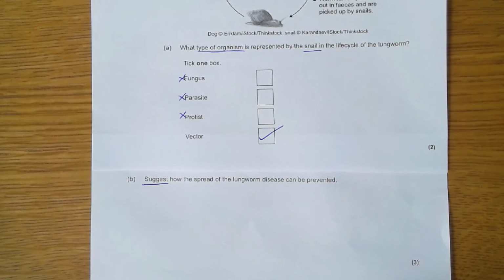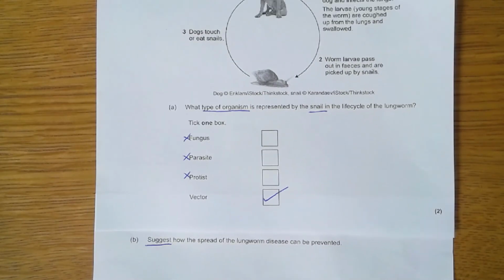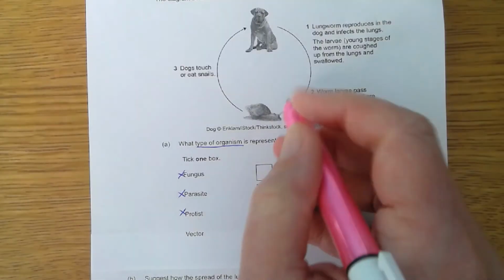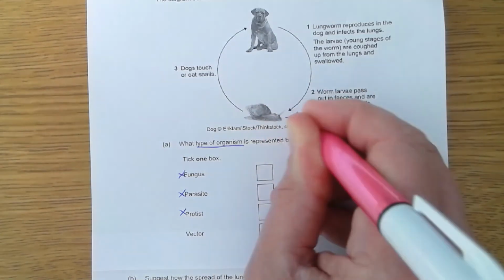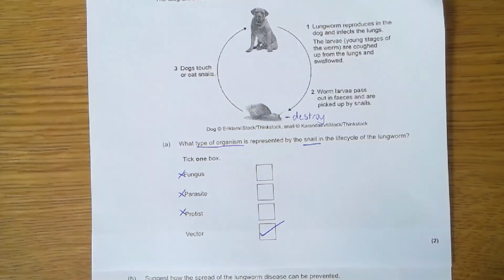So how can it be prevented? Well, the main part of our problem with the lungworm is the snails. So we could destroy the snails. If we destroyed the snails, we would stop this cycle from going around.